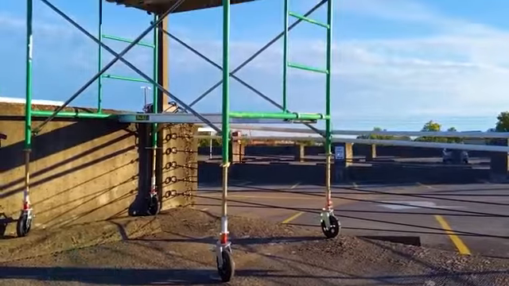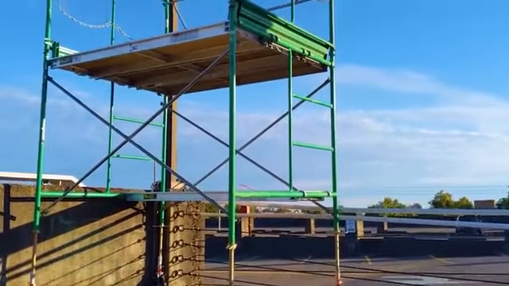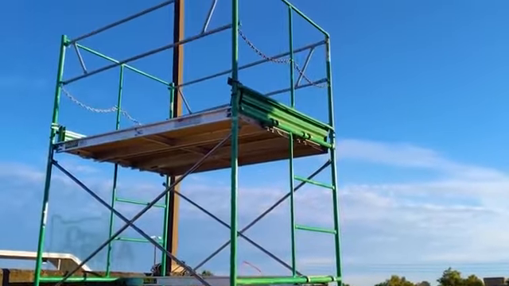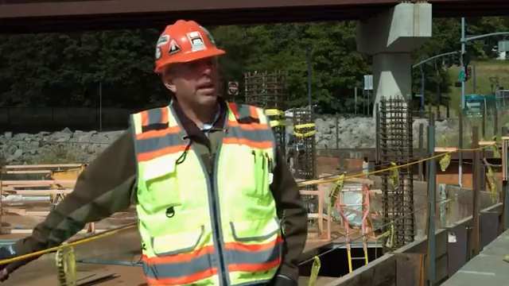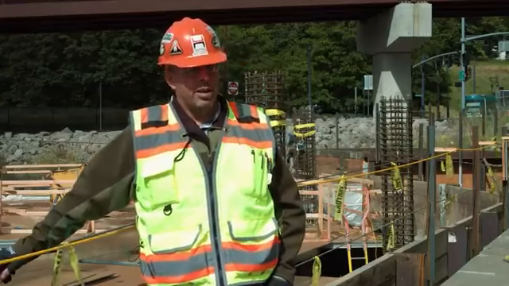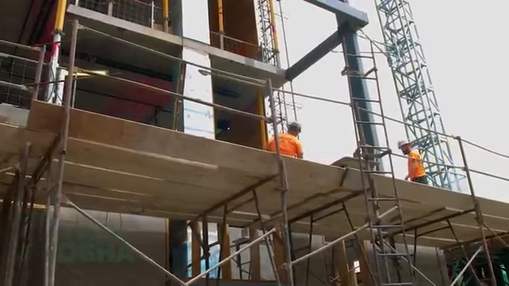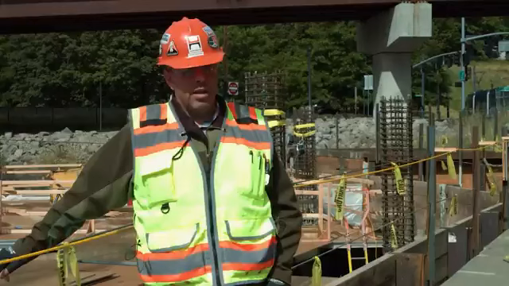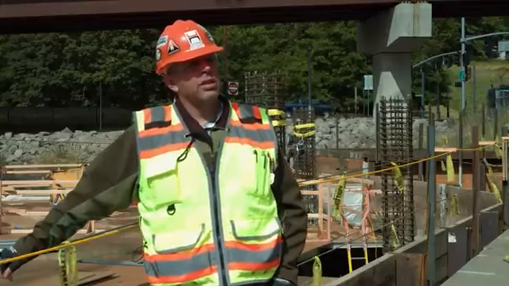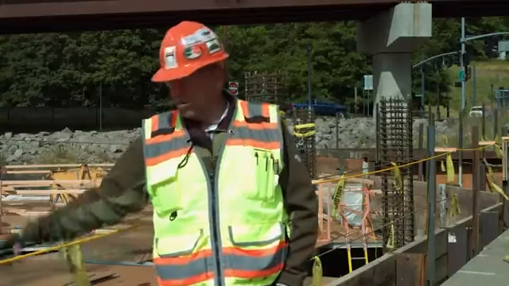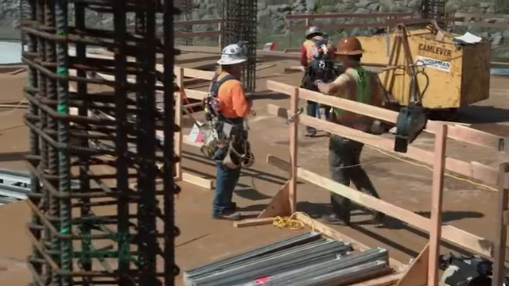I would say a baker scaffold or conventional scaffolding is the most common way, but there's swing stages, mechanized scaffolding, there's Bosun chairs, there's many applications for scaffolding. You can use scaffolding as a catch platform. I don't do that as often. We will default towards a guardrail system if we can.